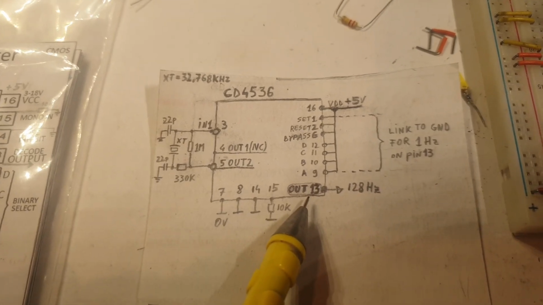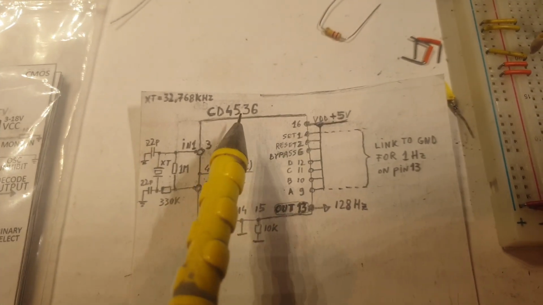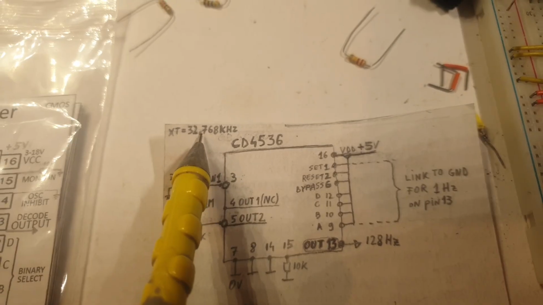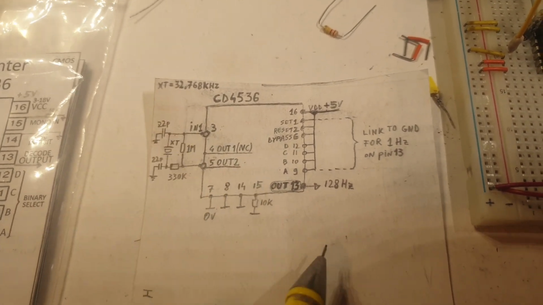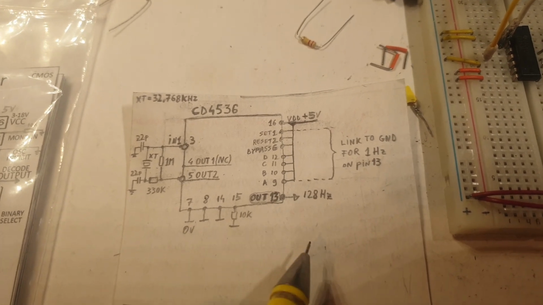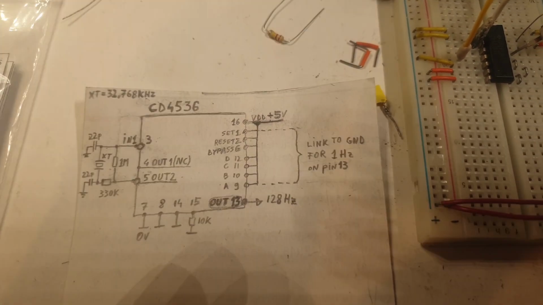So the output pin is pin 13 for this specific pin. The crystal is 32.768 kilohertz, or 32 kilohertz, as I like to call it, and that's pretty much it.